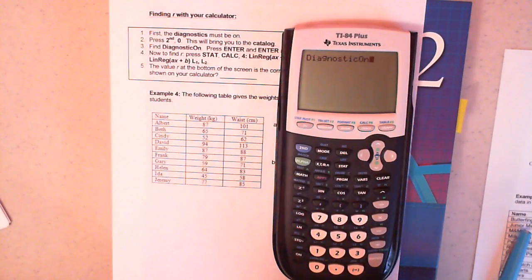I'm going to turn my light off. I think that works better. Enter, and then enter again to make sure my diagnostics are on, and it says done.